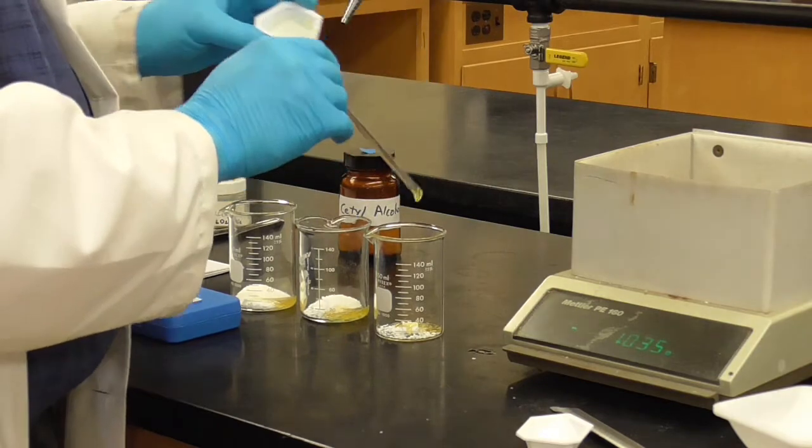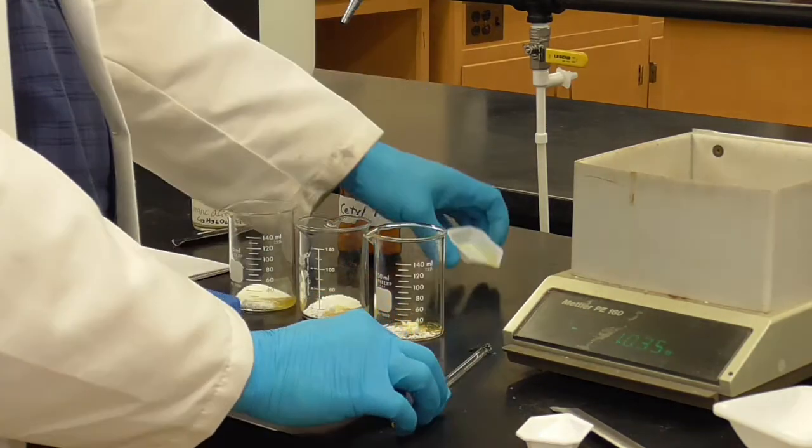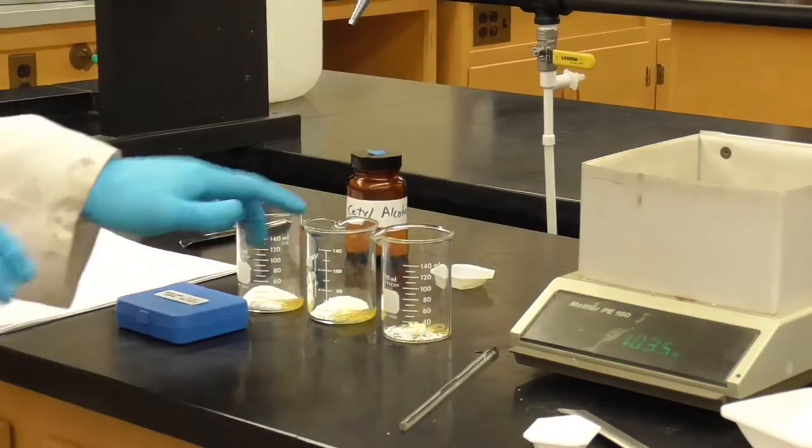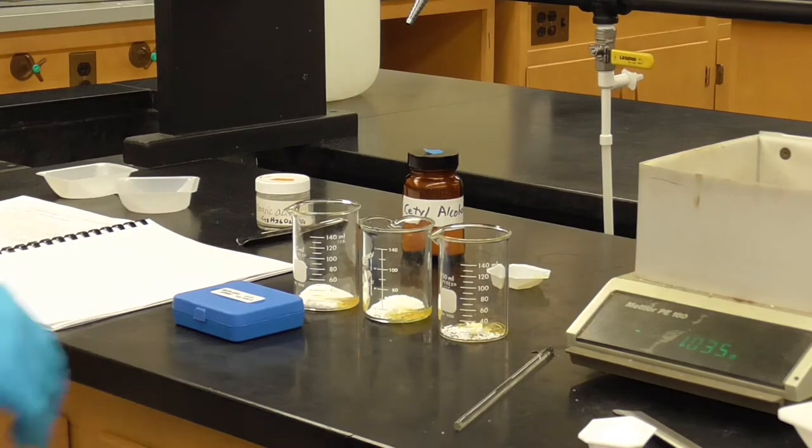Makes for that kind of a liquid. Okay, there we go. So we've got our non-polar ingredients, except this one, of course, is missing the stearic acid. Okay.